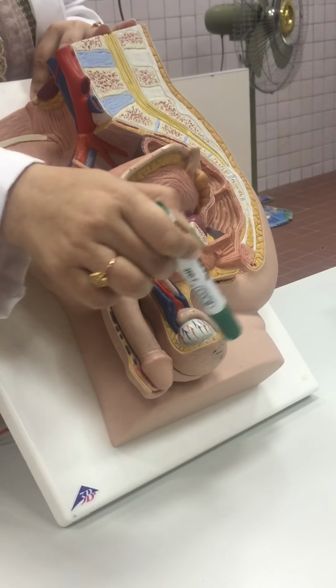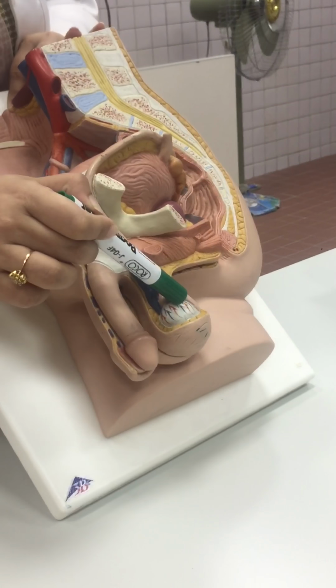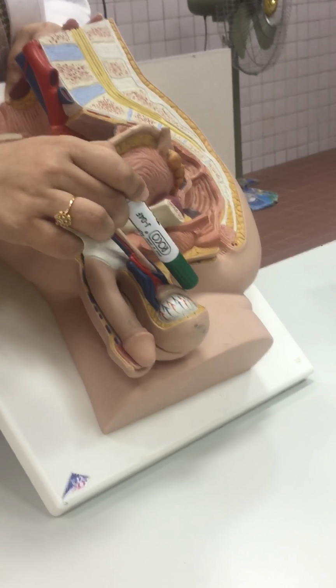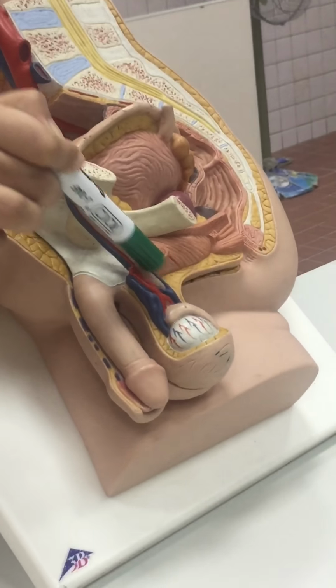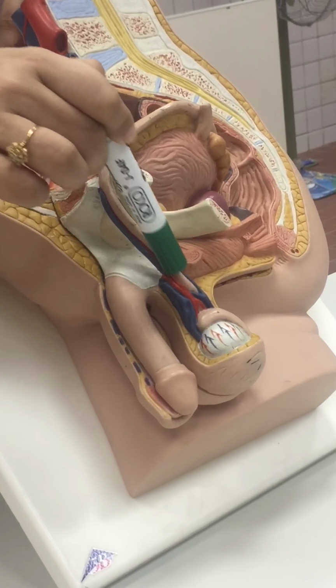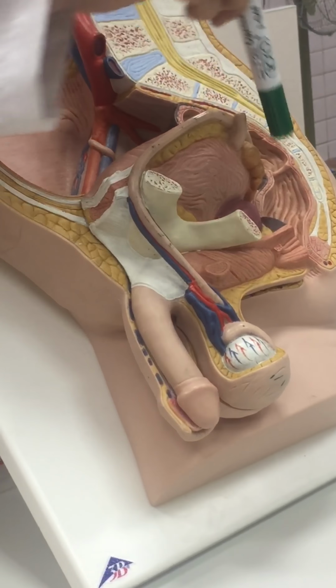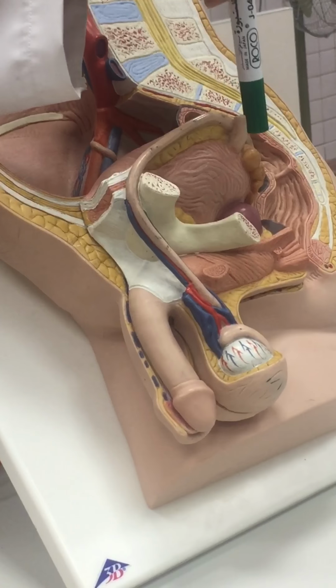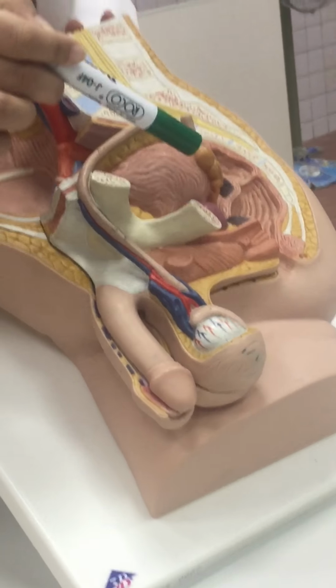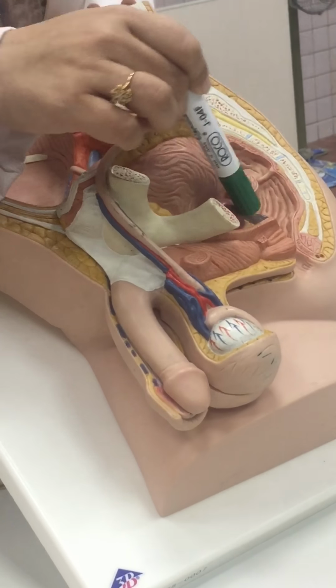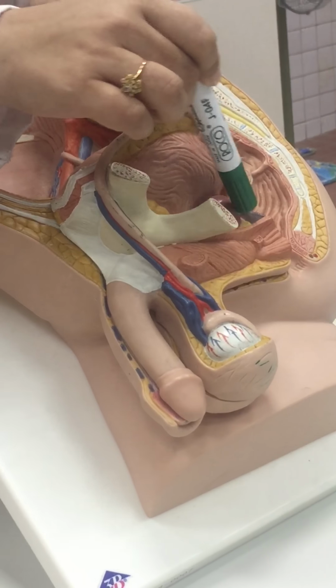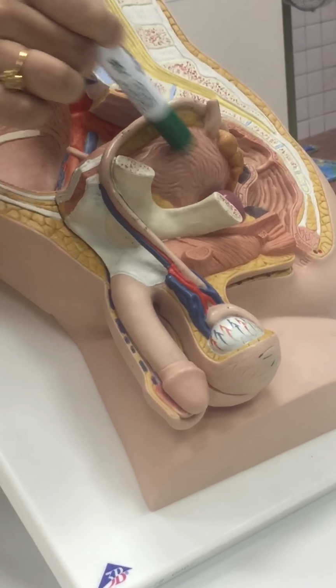Your question, identify scrotum, identify testes, identify epididymis, identify this pink color structure, vas deferens, this one traveling inside the pelvis. Then identify seminal vesicle. Vas deferens will join the seminal vesicle to enter this purple color. Again, identify prostate gland.